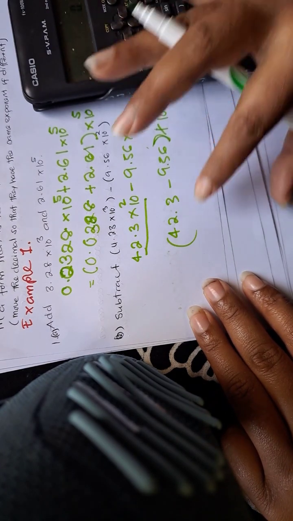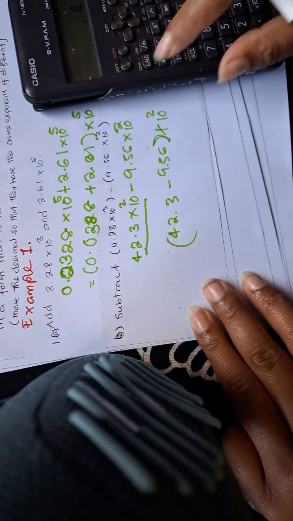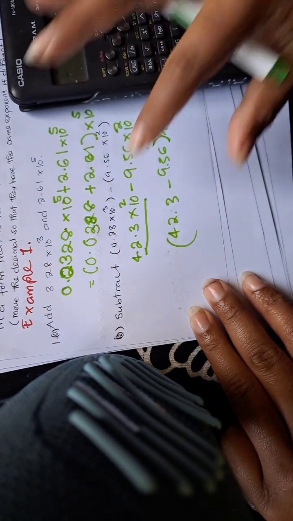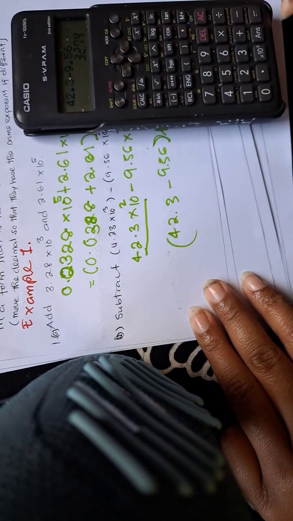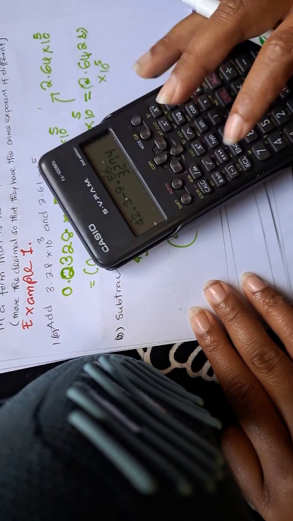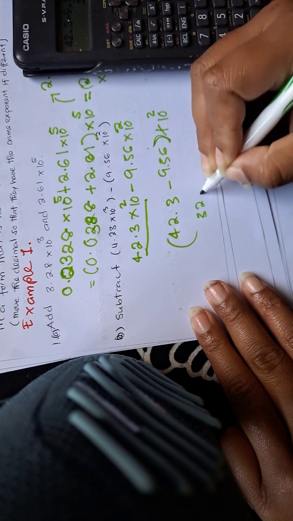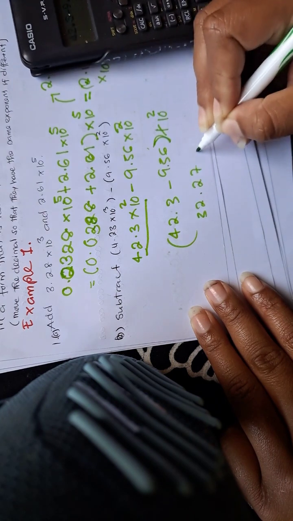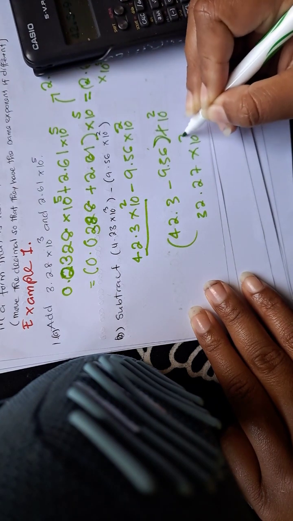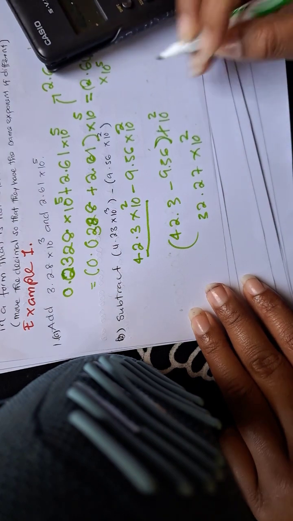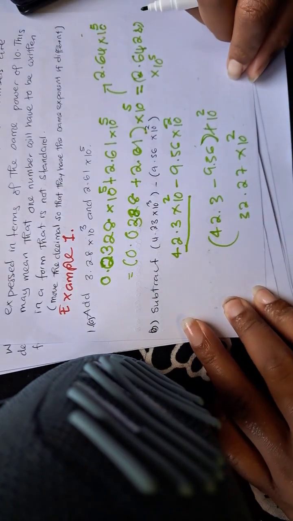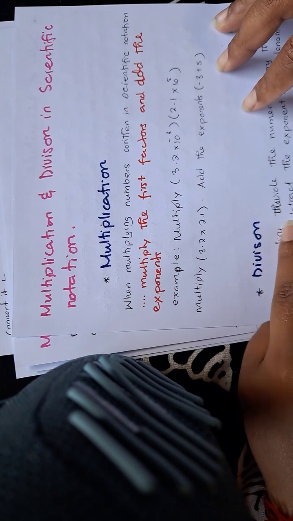We do our maths by subtracting this from this, just the way it is. We have 32.27 times 10 to the power of 2. So yeah, that's our answer for this notation.